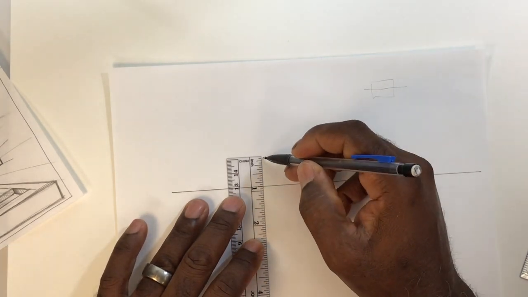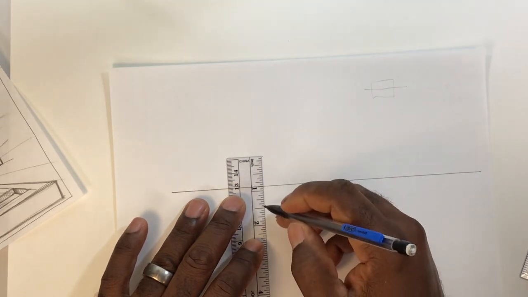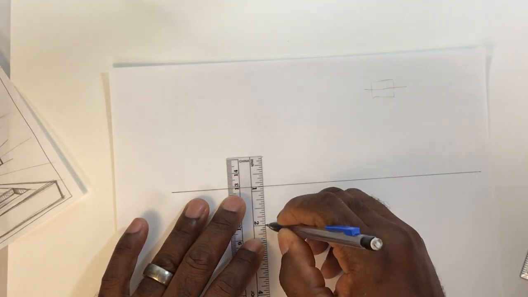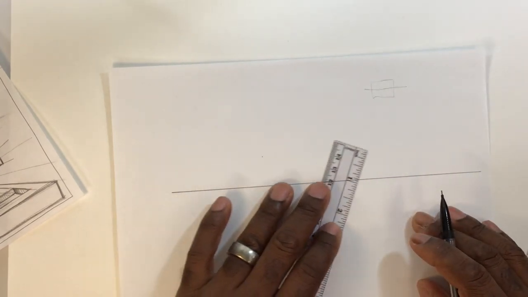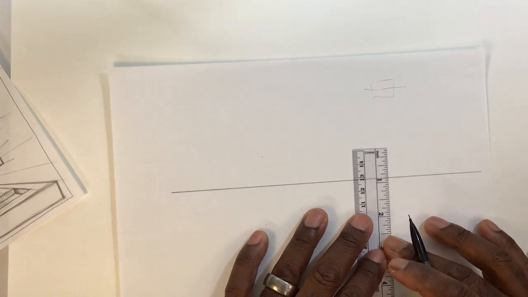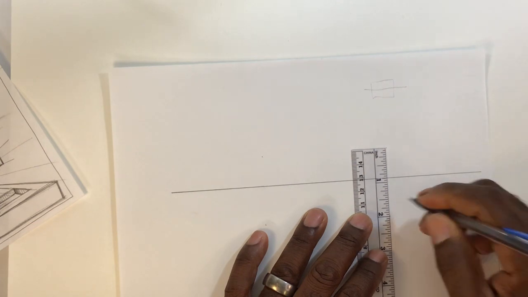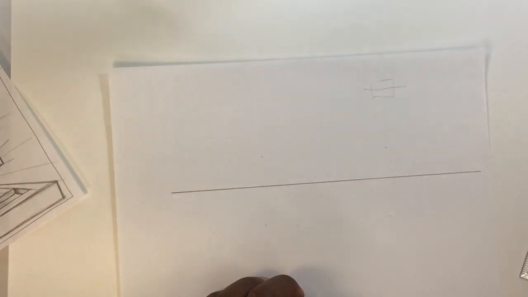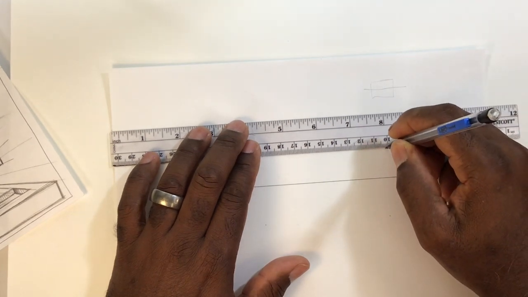So just a little up there, and 2, and I'll do the same thing over here. Is 2 inches, 2-inch height.